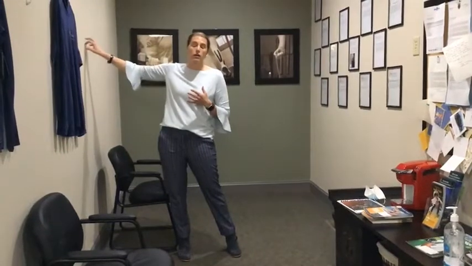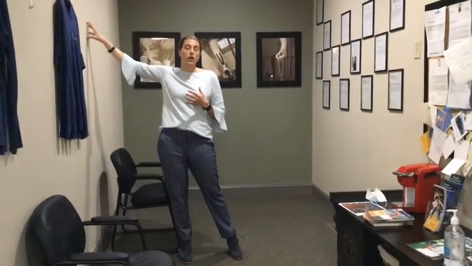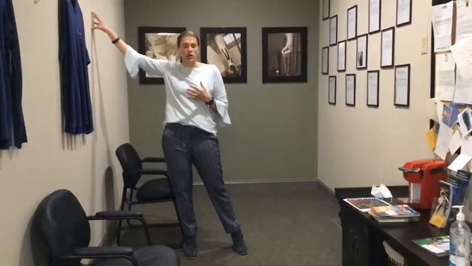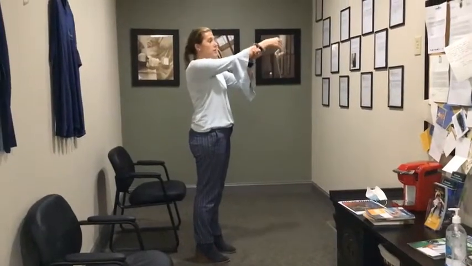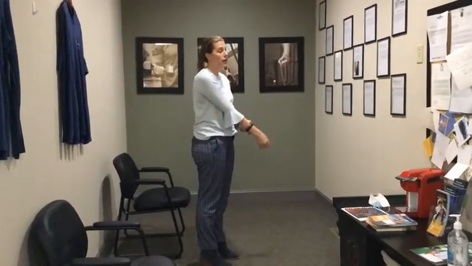All right, so the two exercises that I've showed you so far are just wall walking, where you're just kind of walking your fingers up the wall, trying to get as far as you can, holding it there, a little bit further, holding it there. And then if you have a stick, or if you don't have a stick, you can actually use your own arm to lift it as high as you can, and then back down. The main thing is you want to keep that shoulder moving.